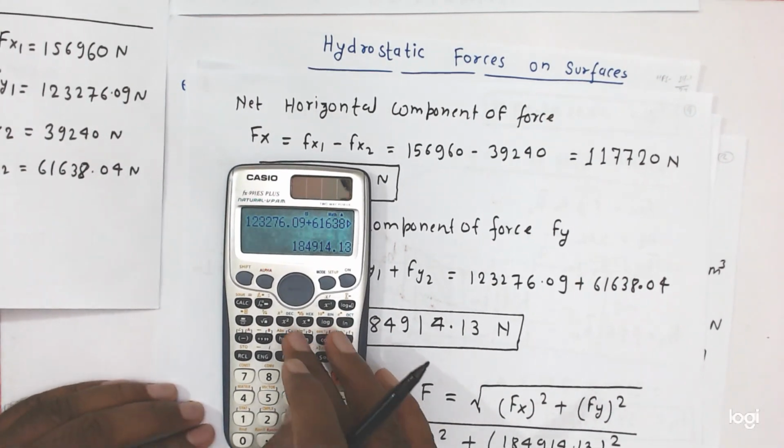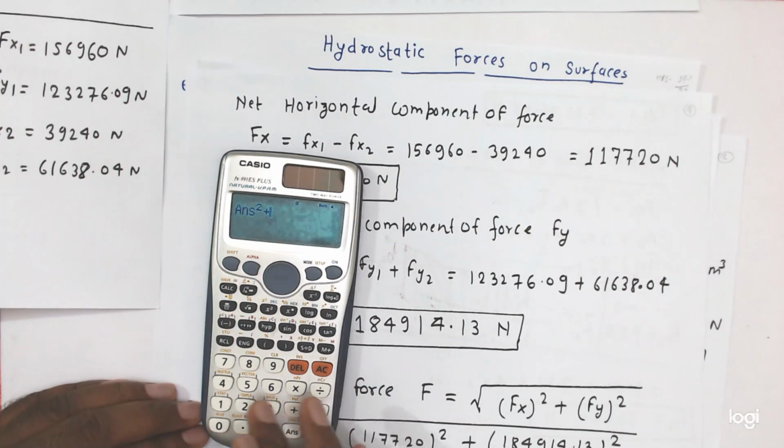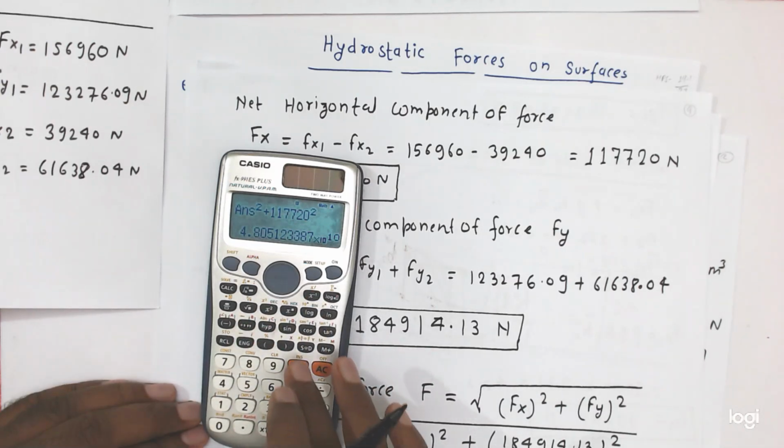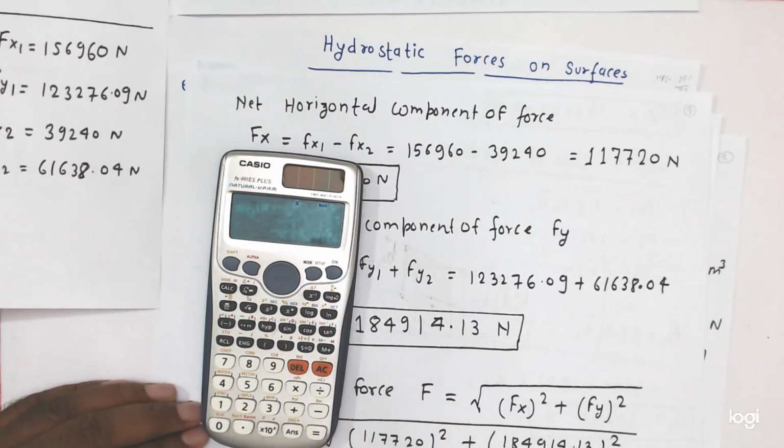So it will come around, this value is there, so square plus 117720 whole square to the power 0.5.